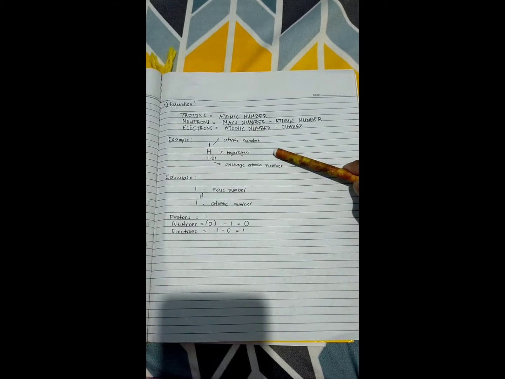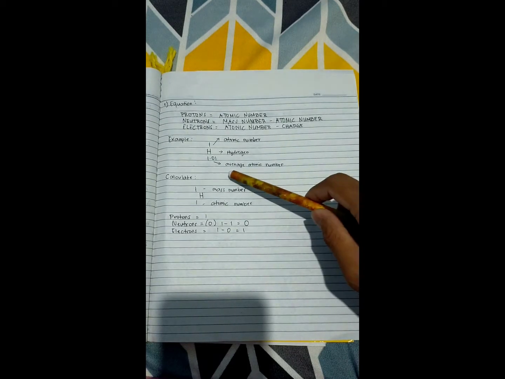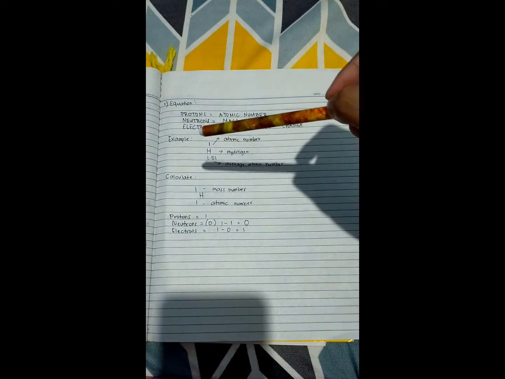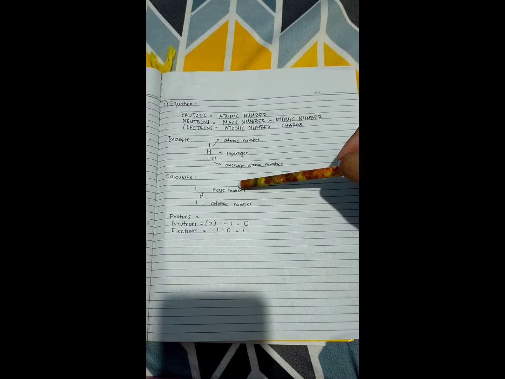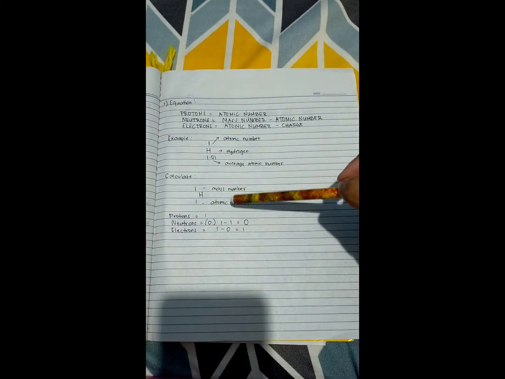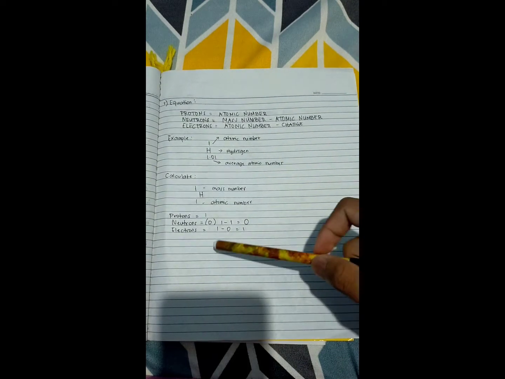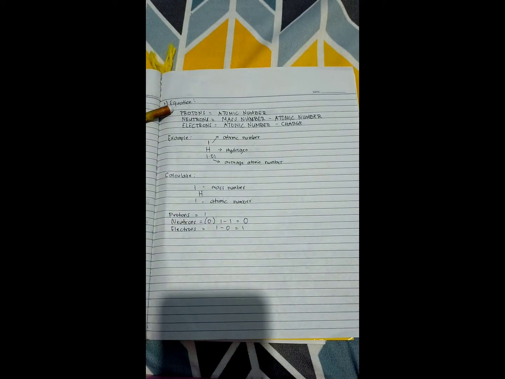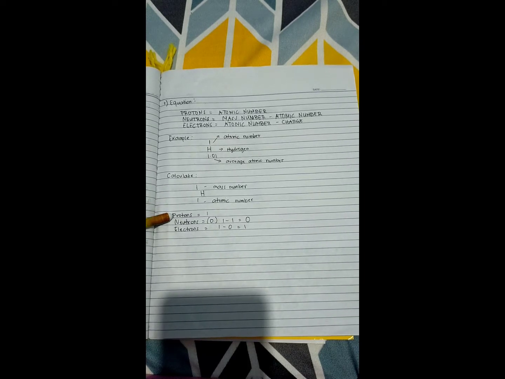The atomic number of hydrogen is 1 and the average atomic mass is 1.01. So it's time to calculate. So 1 is equal to the mass number. It is not the average atomic mass anymore, and 1 is equal to the atomic number. So protons, as you can see here in the equation, protons is equal to atomic number. So the atomic number is 1. So the protons is 1.